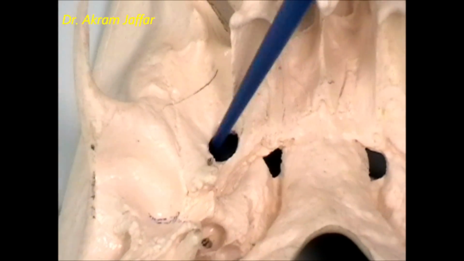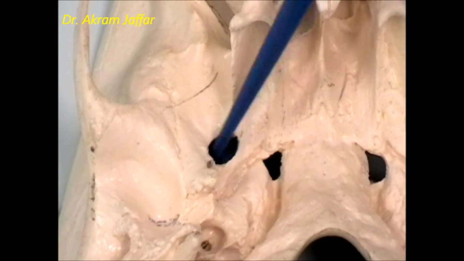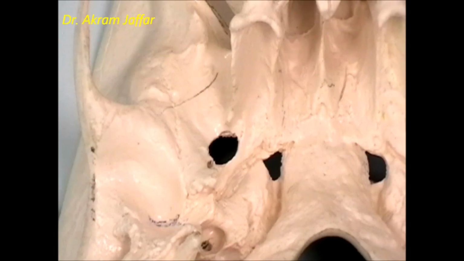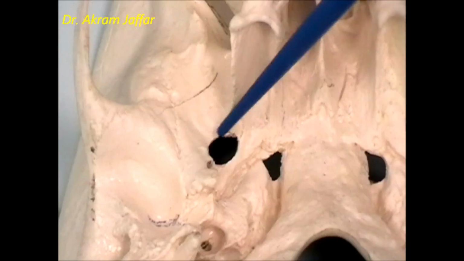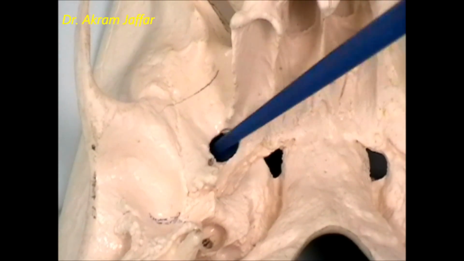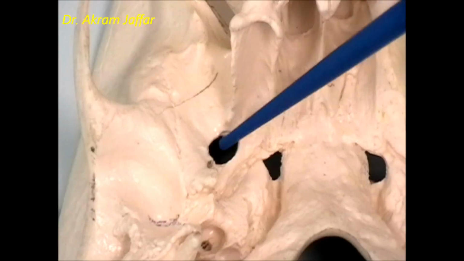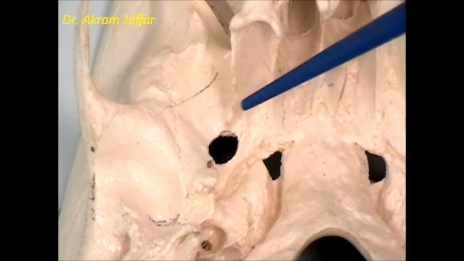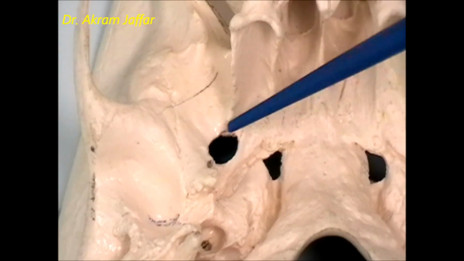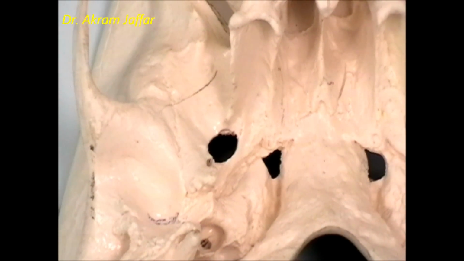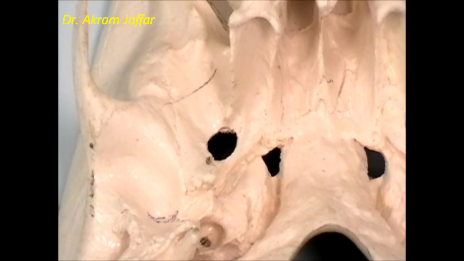Also, some emissary veins may pass through foramen ovale that communicate between the cavernous sinus and a venous plexus, the pterygoid venous plexus, which is located outside the skull. But again, as I mentioned, the main structure that passes through foramen ovale is the mandibular division of the trigeminal nerve. Sometimes these emissary veins may pass through accessory foramina, which are sometimes located here and are called the foramen of Vesalius.